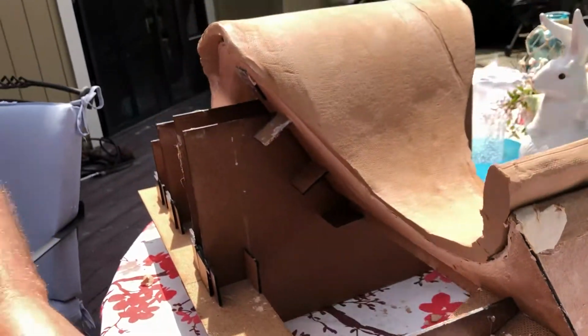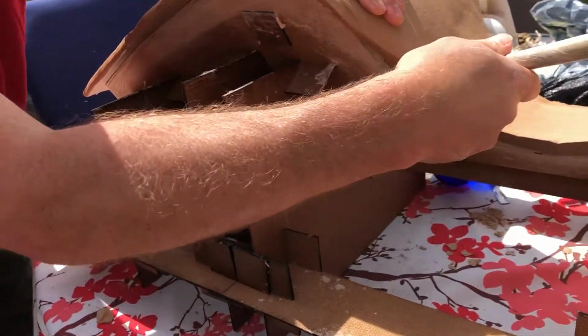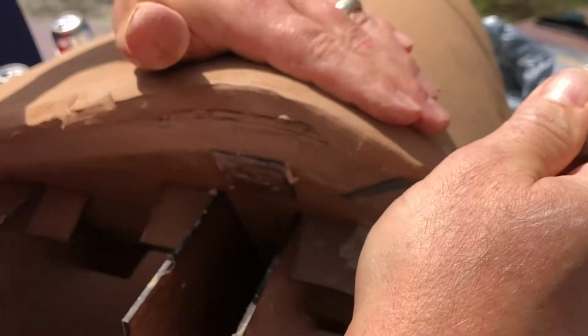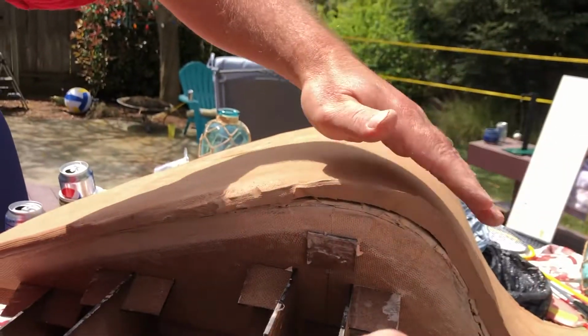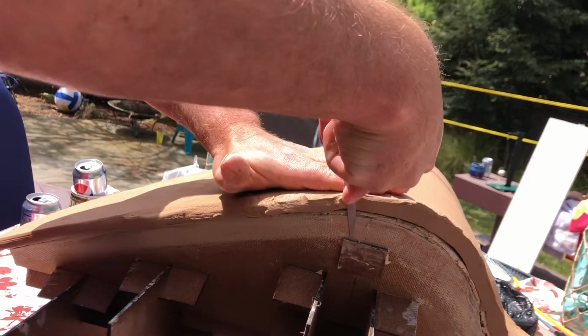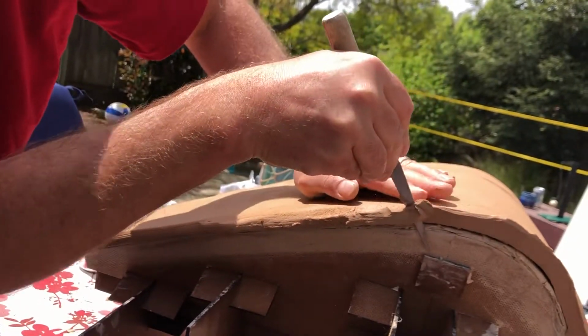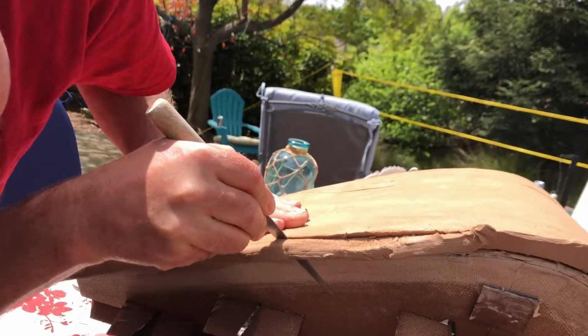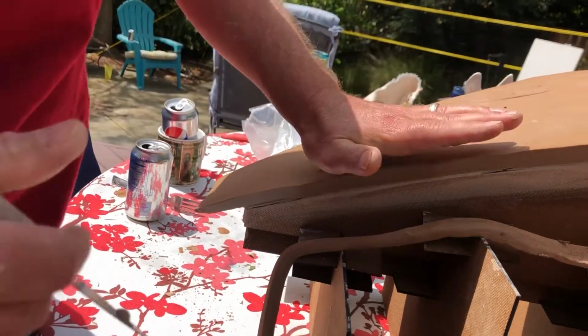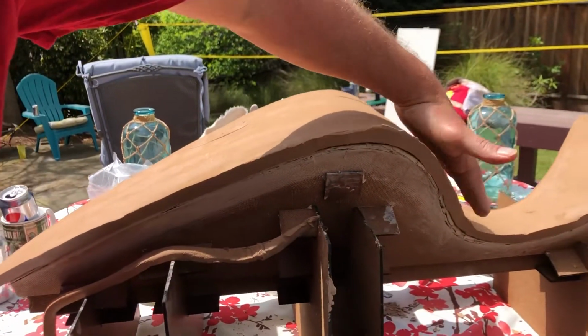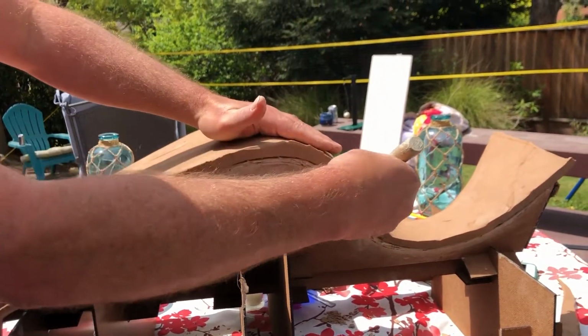So I'm going to cut this at that angle, all the way along. Make sure we're right up against that edge.